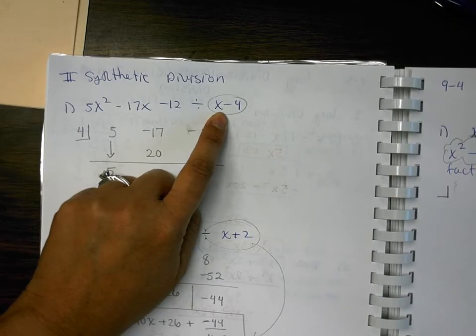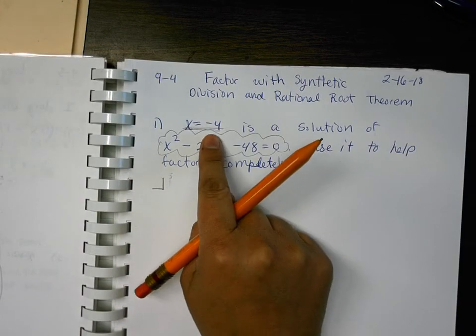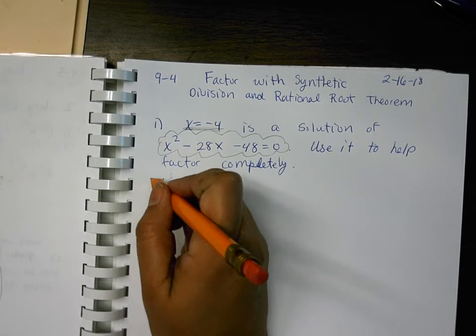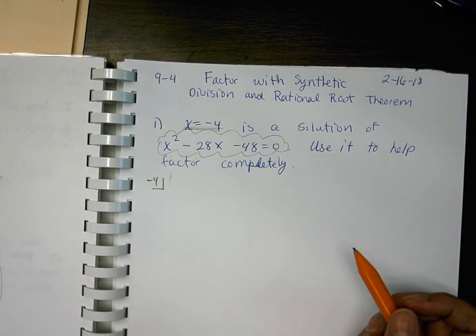When it was like this, I told you guys to set it equal to 0 and solve. And when you do that, you get x equals 4. This one has already been solved for you. Do you see the difference? This one has already been solved. So what goes in the box? -4. All right.